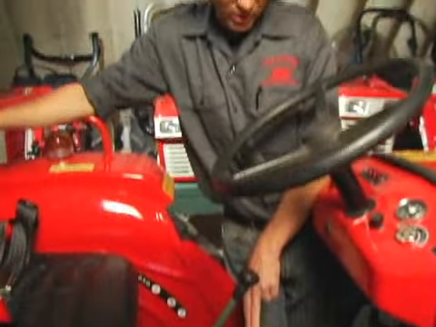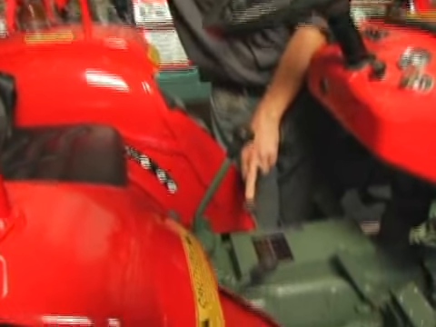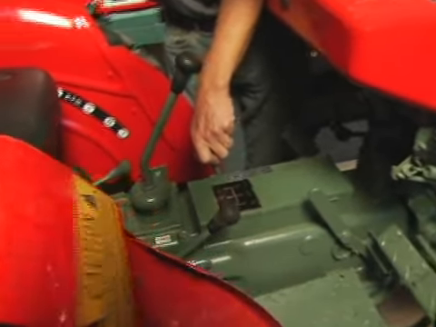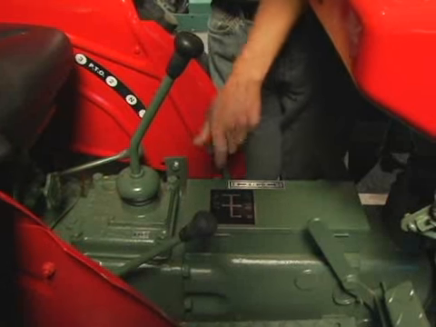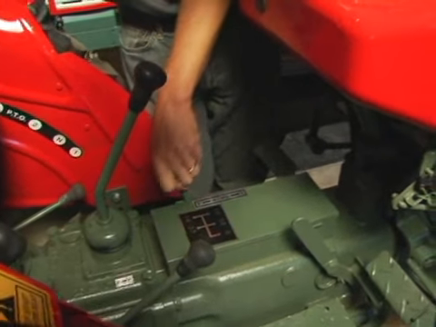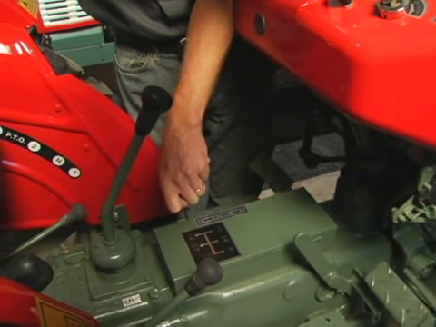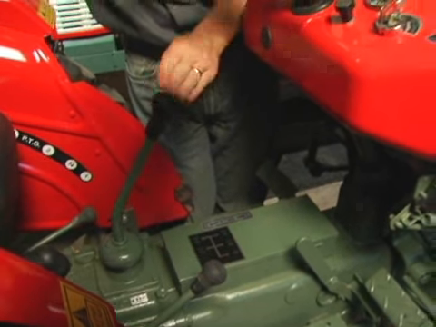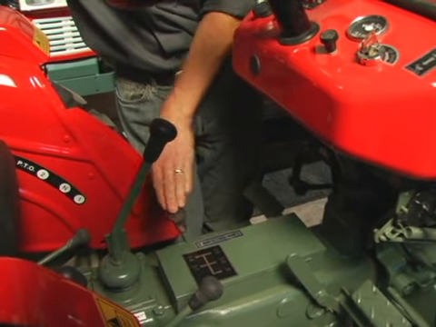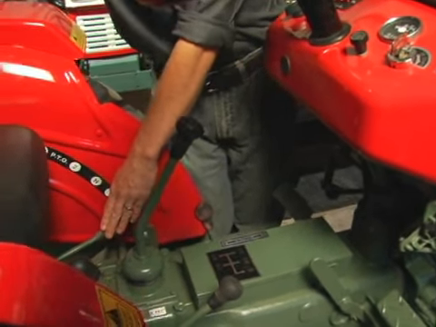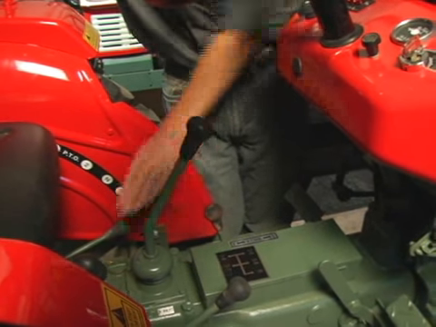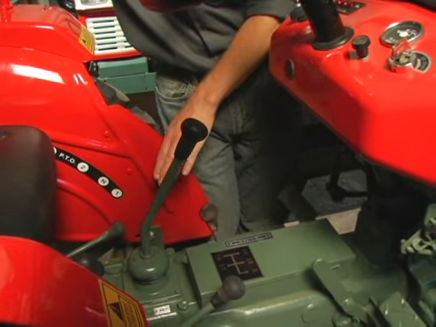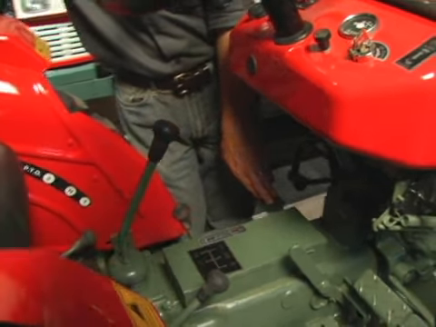Another example of this, this tractor being a 4-wheel drive tractor, you have a lever here that puts it in 2-wheel drive or rear-wheel drive or 4-wheel drive. Again, all of these levers, your range selector, your transmission, your 2- and 4-wheel drive, and your PTO engagement lever are all shifted when the tractor's at a standstill and the clutch pedal is depressed.